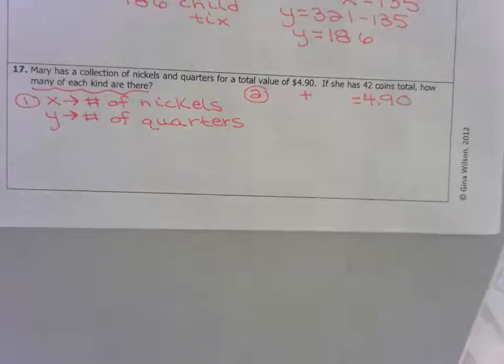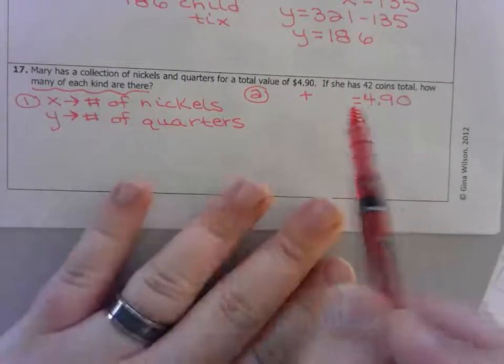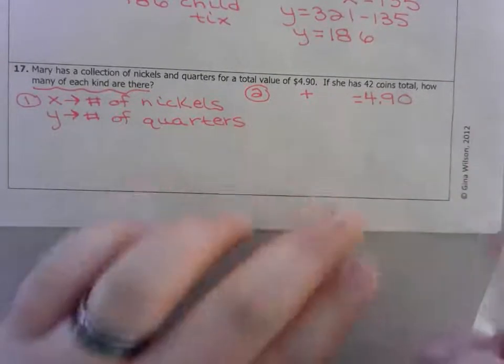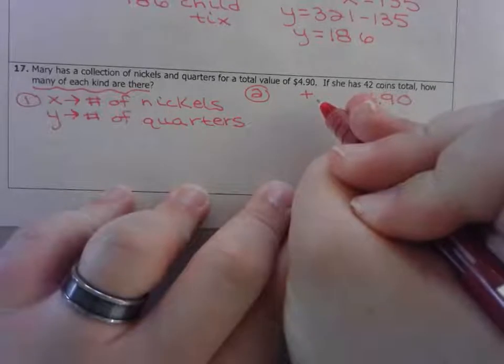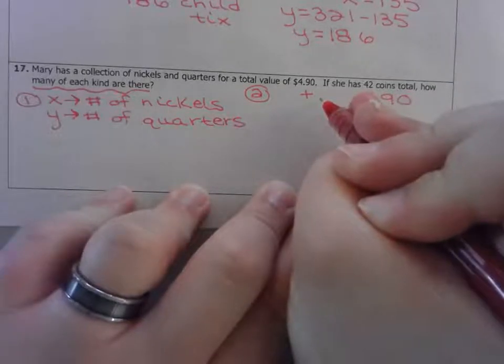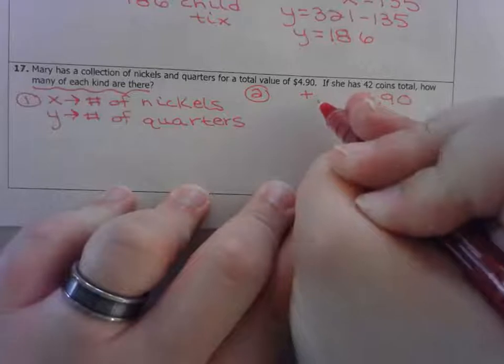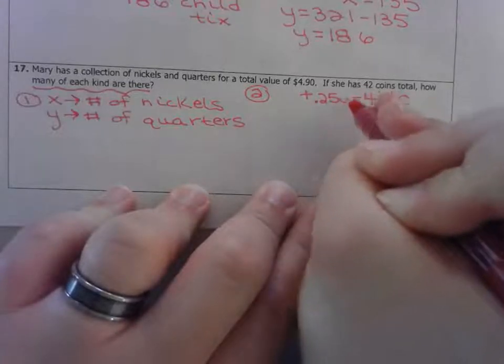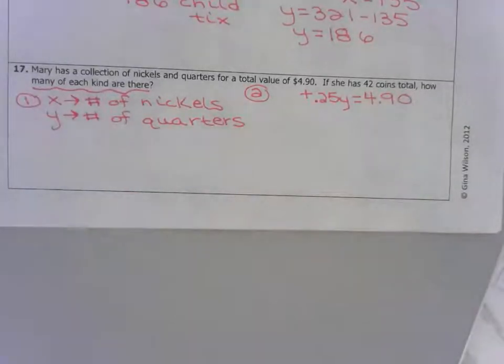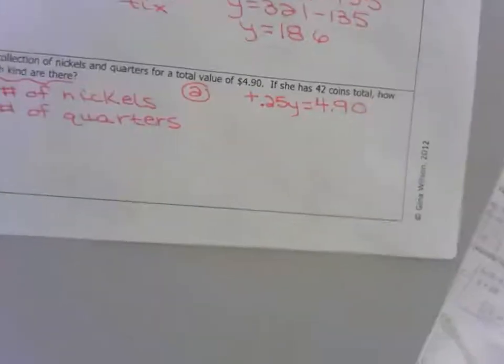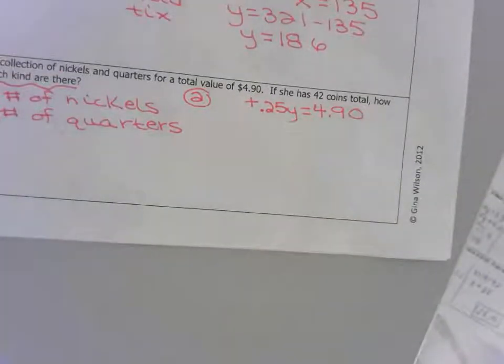So if I'm looking for the total amount of money, I take the number of quarters and multiply it by 0.25, so 0.25Y. This is kind of common sense. If I want to know how much money I have, you take the number of quarters and multiply it by 25 cents. Michael, keep your head up, please. So you take Y, the number of quarters, and multiply by 0.25.